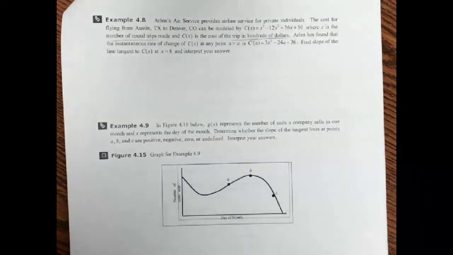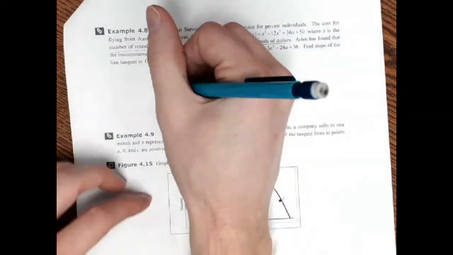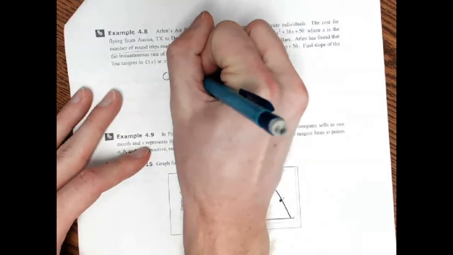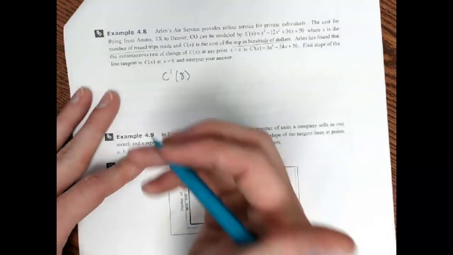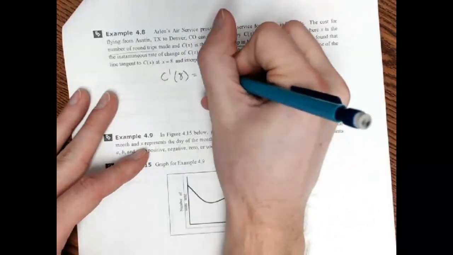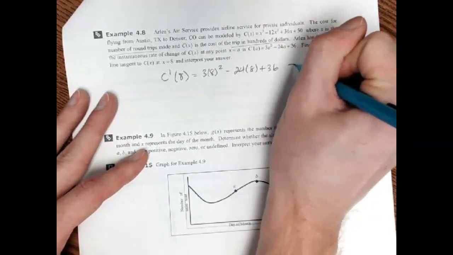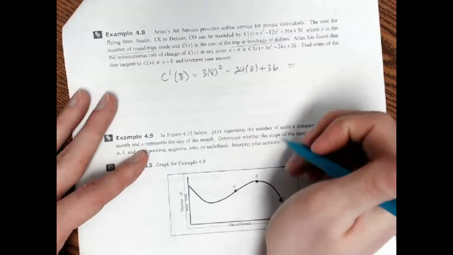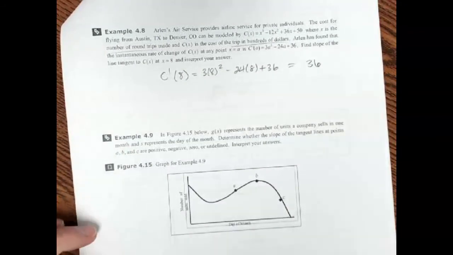All right, find the slope of the line tangent to c at x equals 8. So we want to find that instantaneous rate of change of c at 8. All that means, take that derivative, plug in 8, right? The derivative function tells me what the slope is at any given point, so all I need to do is plug in 8. So I have 8 squared minus 24 times 8 plus 36. And it looks like if you do all of that, let's see, I think that should be 36. Check it with your calculator, but I'm pretty sure it's right. And then 36 is the answer.